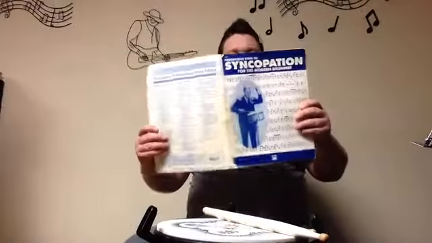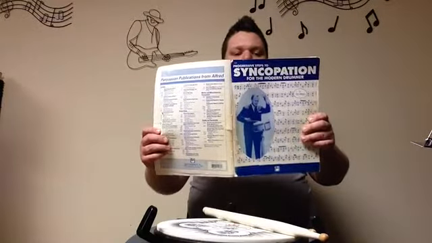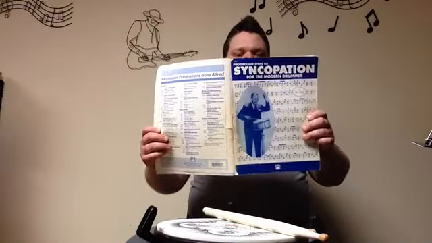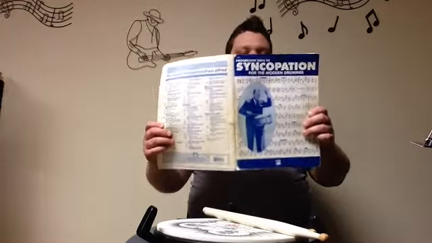The book I'll be working out of today is Progressive Steps for the Modern Drummer by Ted Reed on syncopation. This is a great book. I've used this book with a couple students and it's very beneficial and has really helped them.